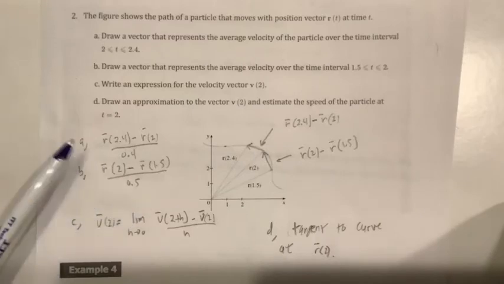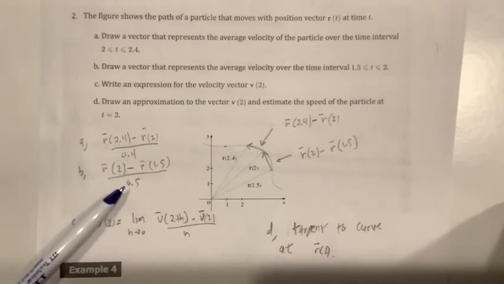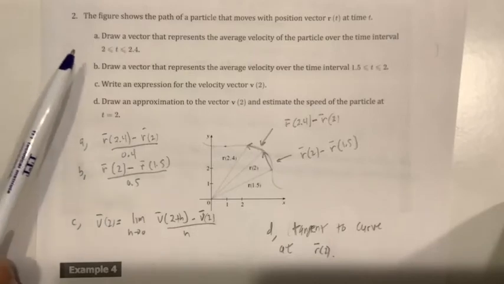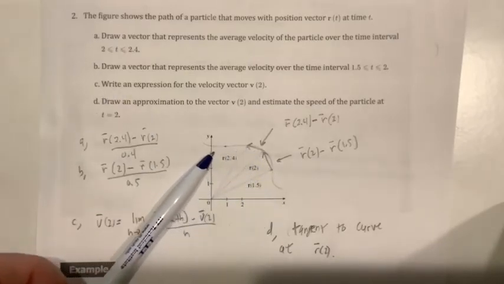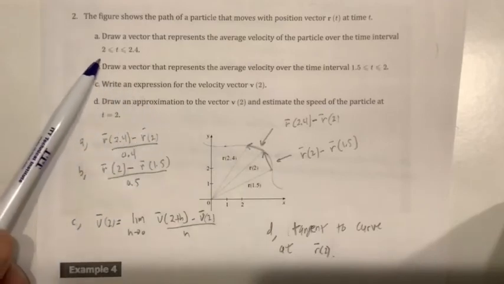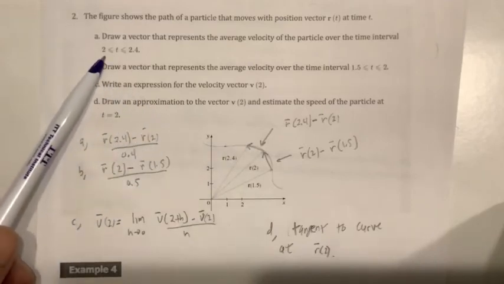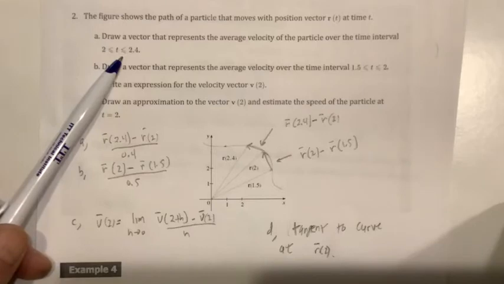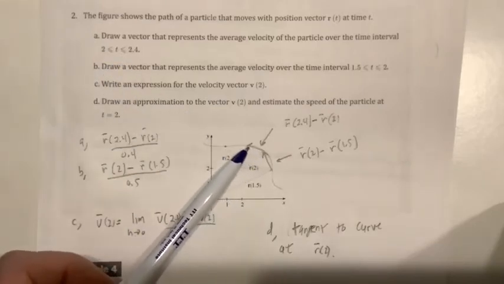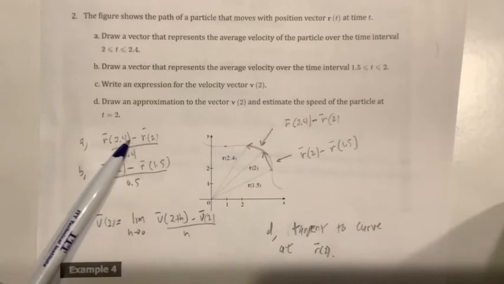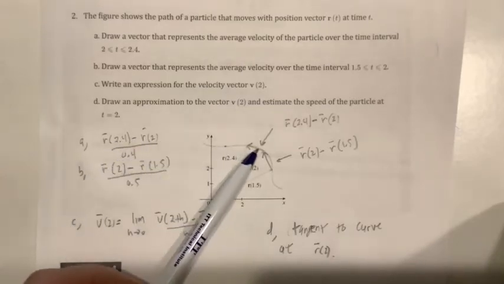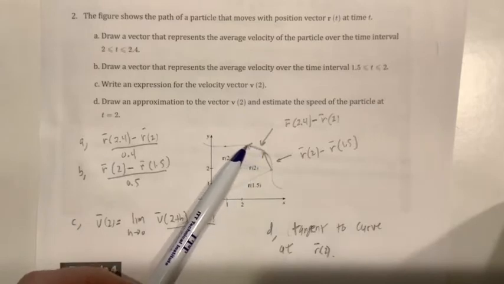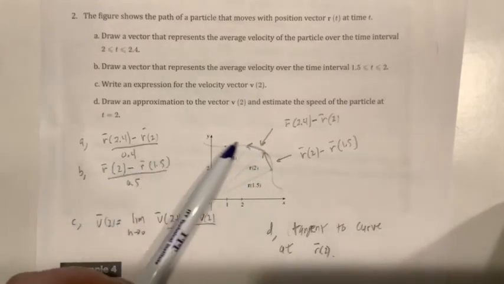So looking at the geometric interpretation here again, a particle is moving along this path like this, and they want you to draw the vector that expresses the average velocity from 2 to 2.4. Now remember, the vector from 2 to 2.4 would be the change in the position vector, and then when you divide by 0.4, it would be a vector that looks like this vector, but it'd be a bit longer, right? Because you're dividing by 0.4.